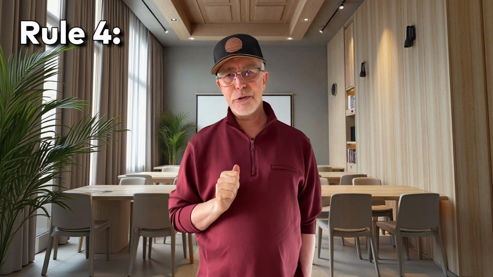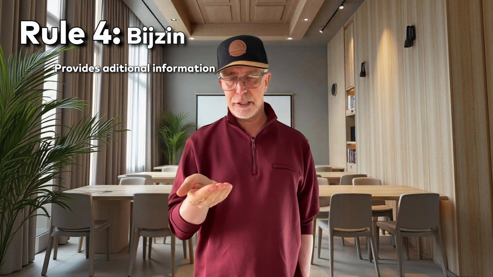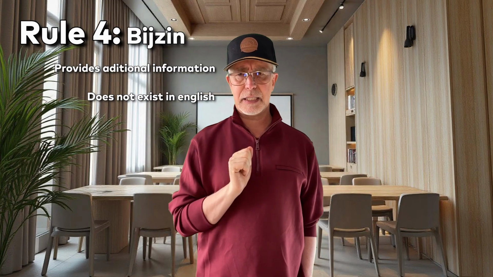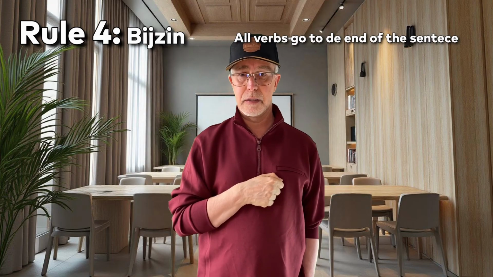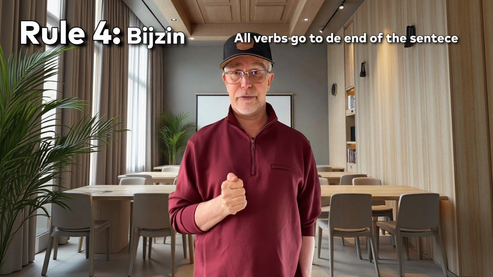Now, 4. This one is usually the most complicated, but you will see that it's actually very easy. Yeah, we have been talking about these treacherous bijzinnen, right? That sentence that you get additionally and that we don't have in English. Yes, indeed, all the verbs need to go to the end. So with separable verbs, that is not an exception. Where does the verb go?